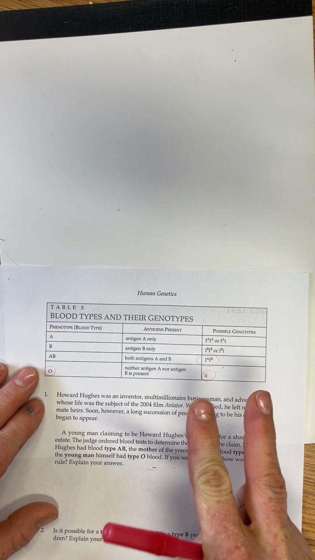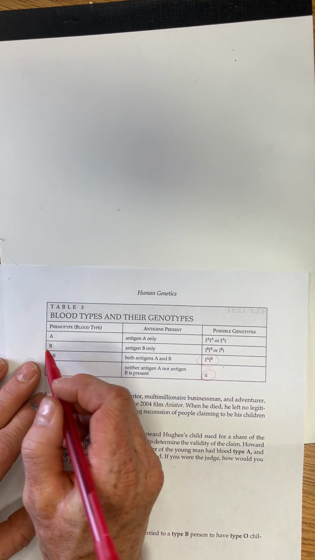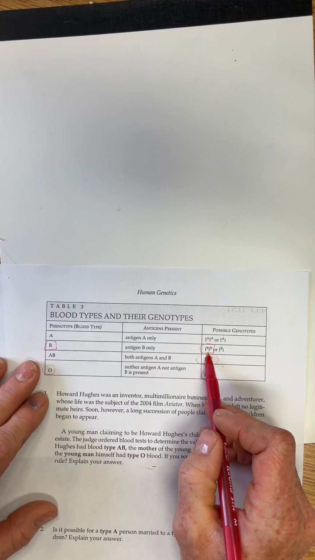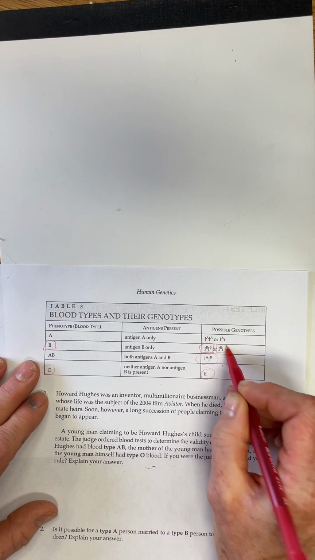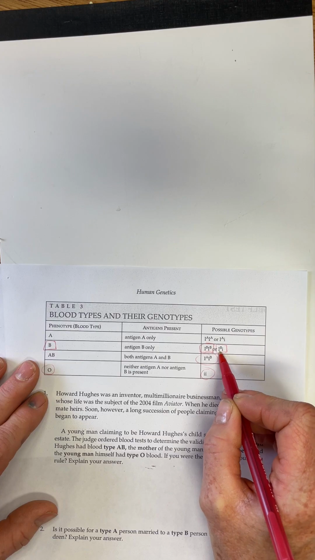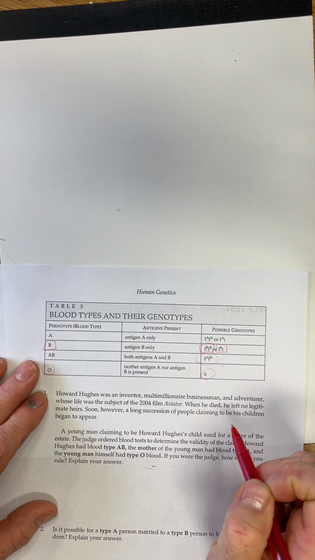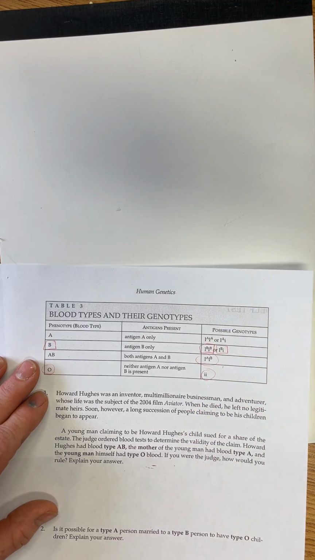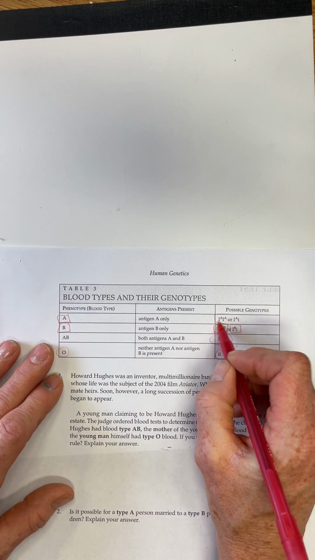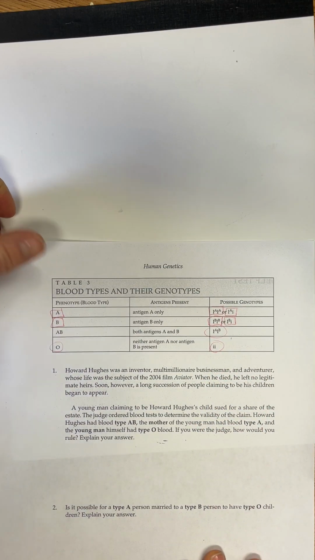But there are 2 genotypes for type B and 2 genotypes for type A. For B, you could be homozygous for B, or you could have 1 B and 1 O. Remember, B is dominant to O, so it's type B. If you just have 1 dominant allele, it's going to be expressed. Same thing for A: you can have 2 A alleles, or you can have an A and an O allele.